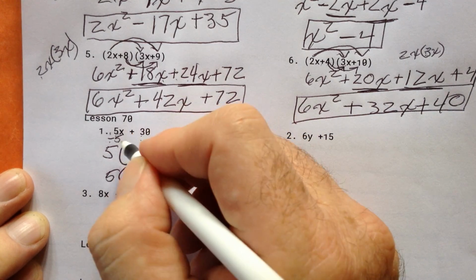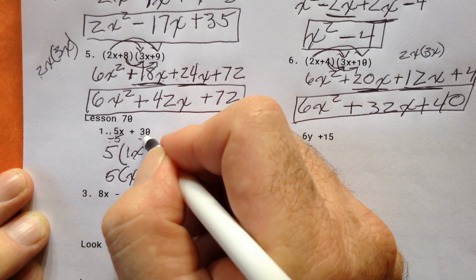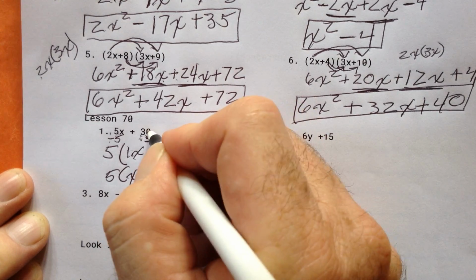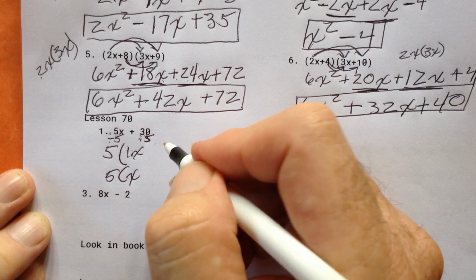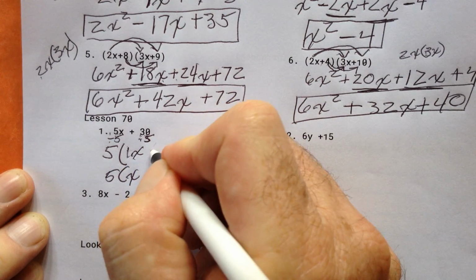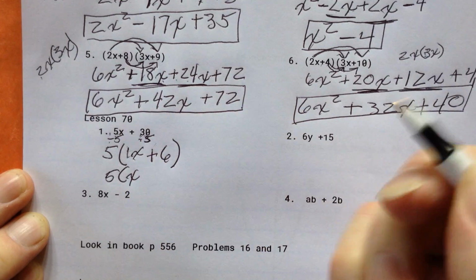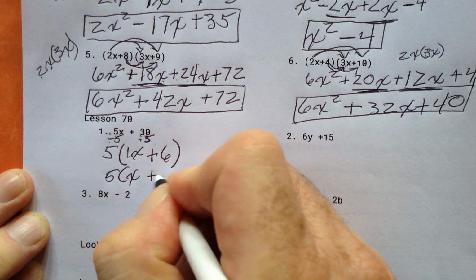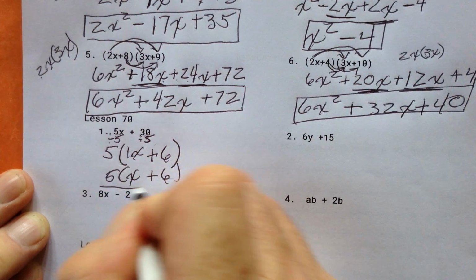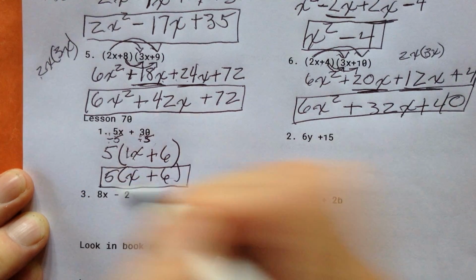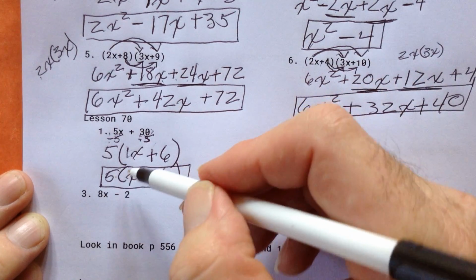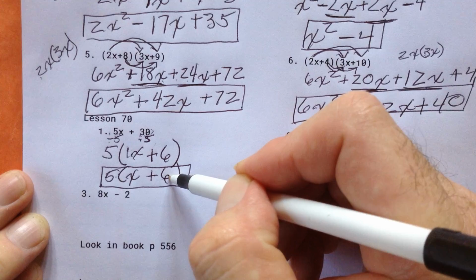And then 5 divided into 30 will give me 6. So that would be plus 6. Actually, you'll see the answer written this way in the book. Okay? So this here is reduced down to 5 times x plus 6.